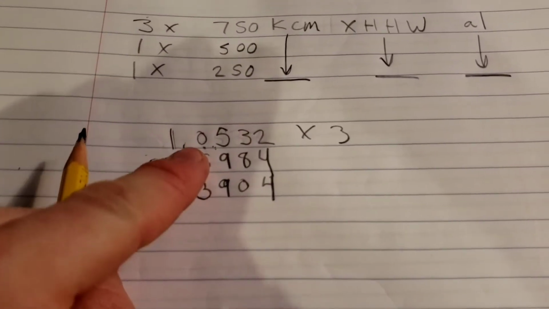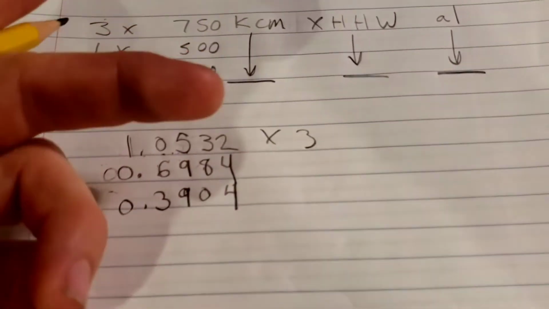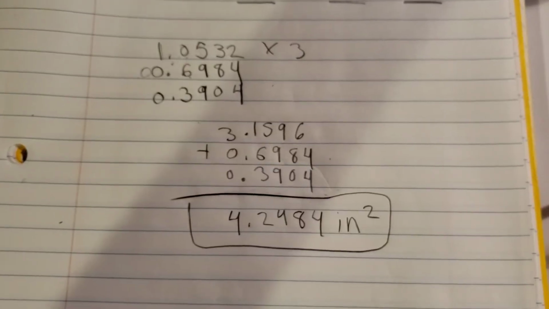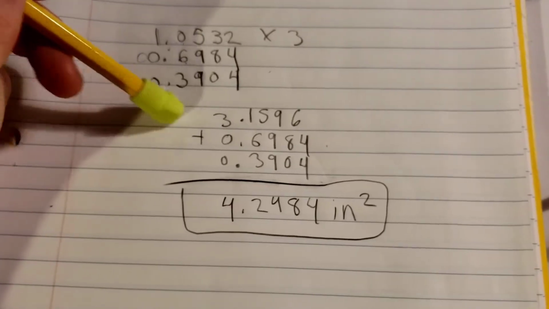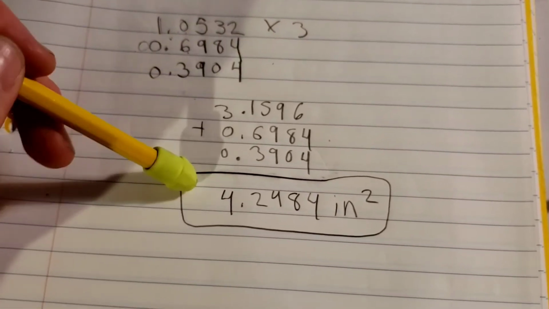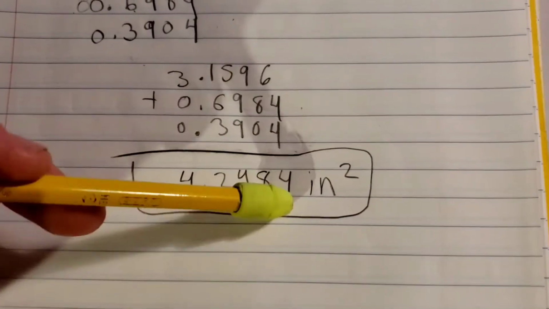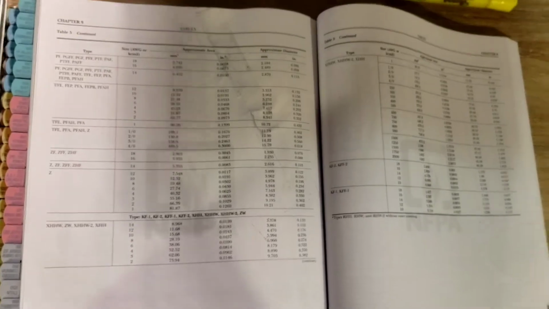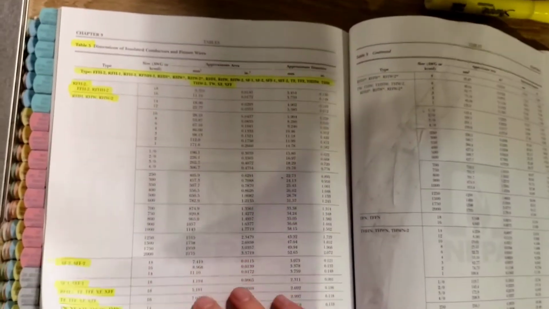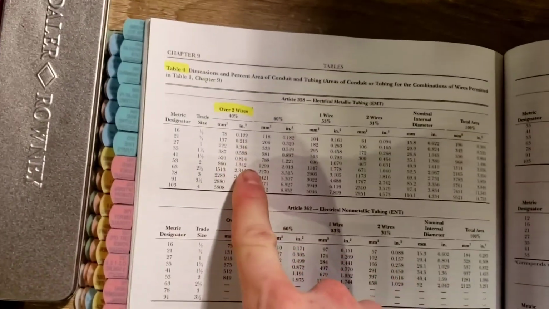So we're going to get this number times this number, we're going to get the sum of that, then we're going to add all these together. Okay, so I added those together, and I got 4.2484 inches squared. Now we're going to go back to that Table 4.